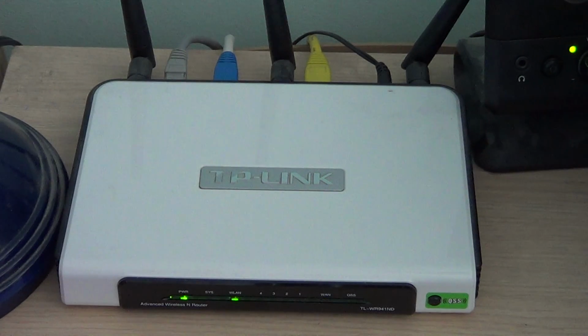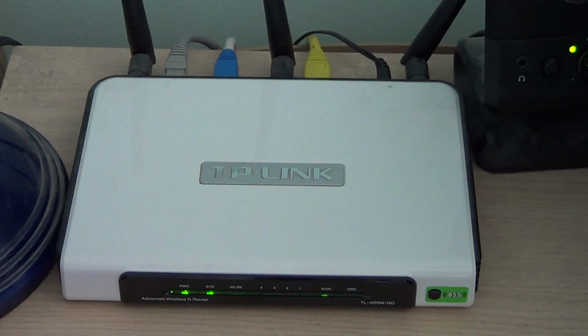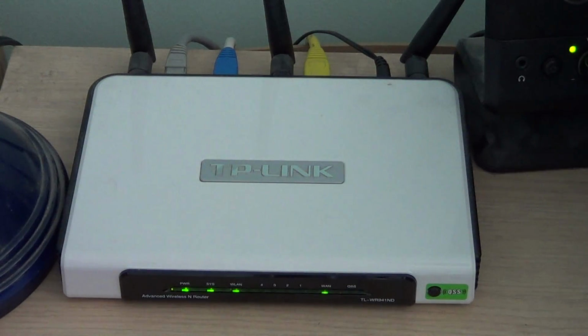Today we're talking about routers and how to fix internet problems when everything doesn't work anymore, and you're kind of going crazy and thinking, okay, the internet worked yesterday, doesn't work today.